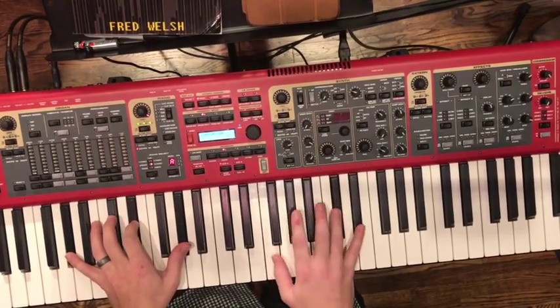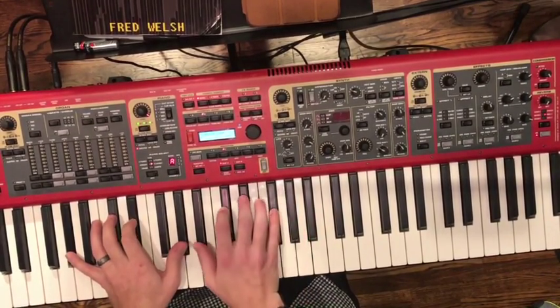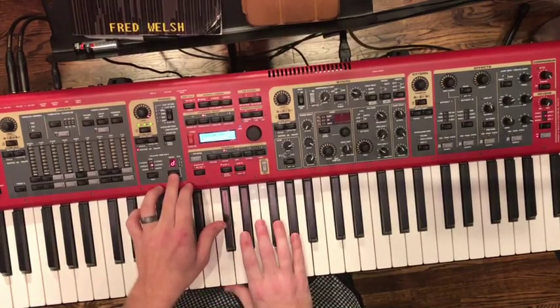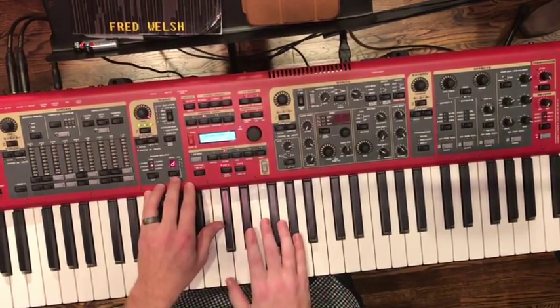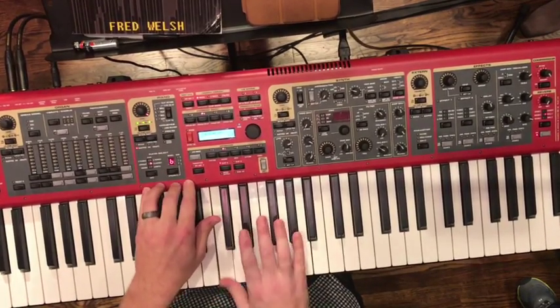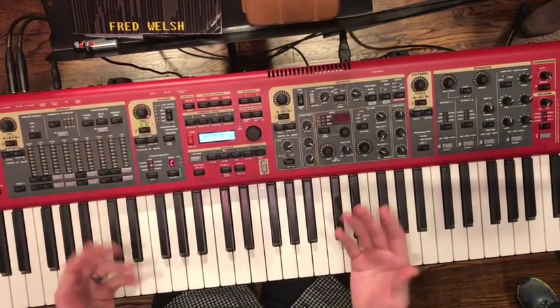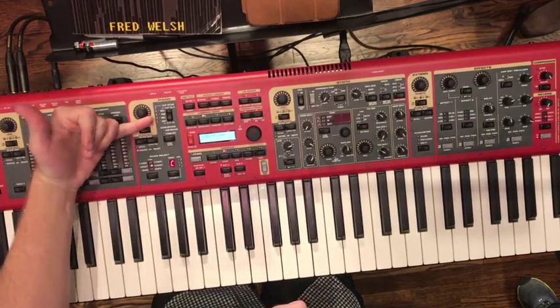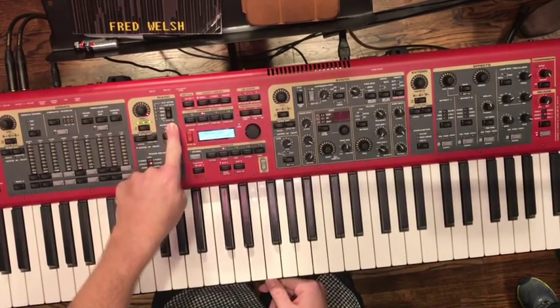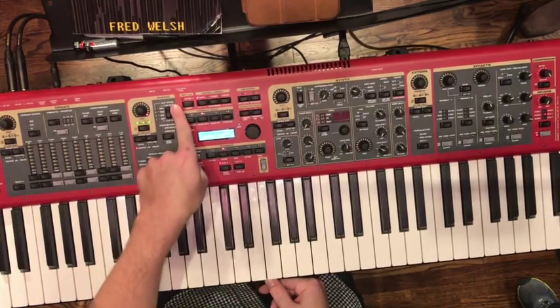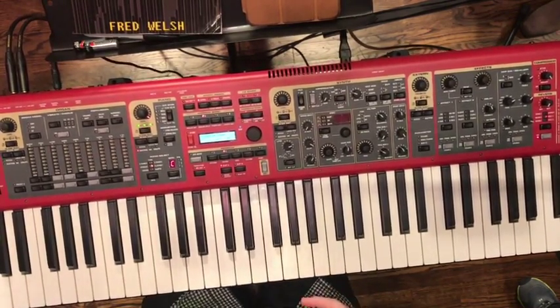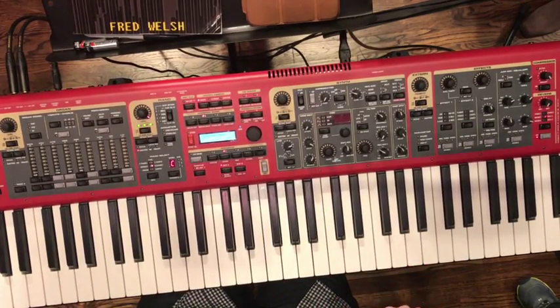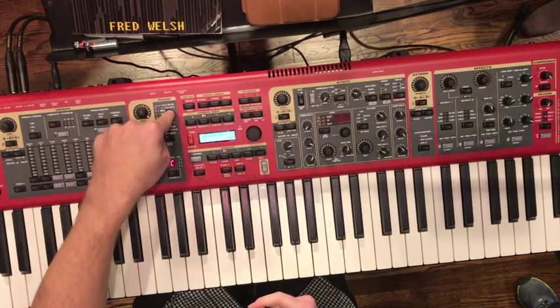Clavinets. Same thing, there's just different models of clavinets, but they're all really similar. Clavinets is where you get into this button up here, Clav EQ. Clav EQ high, and all these different lights. Clavinets have different pickups, like a guitar has pickups, so it will sound different with each button press here.